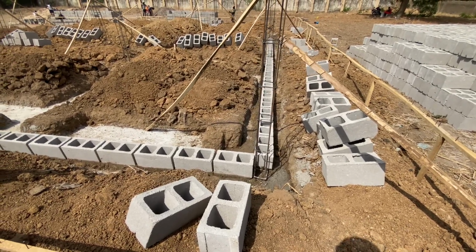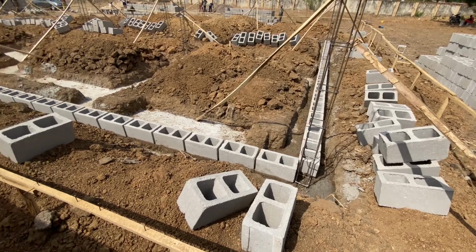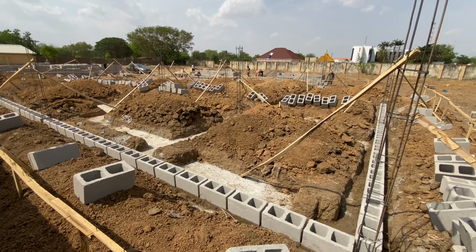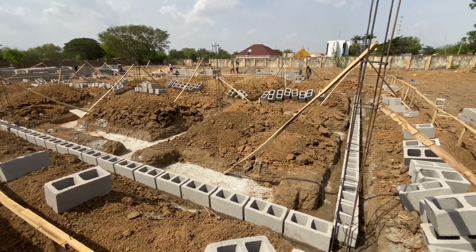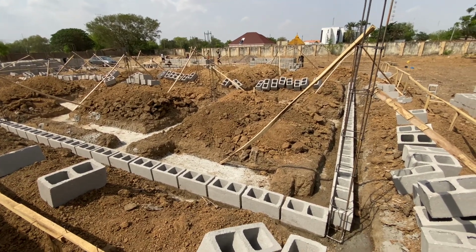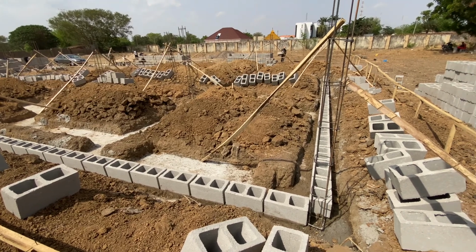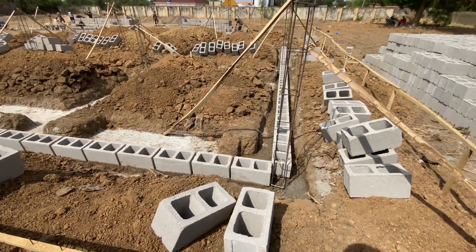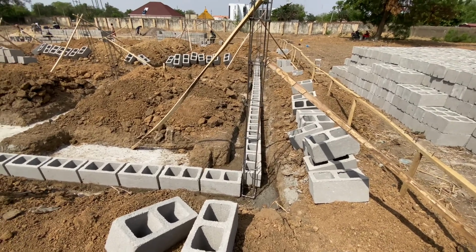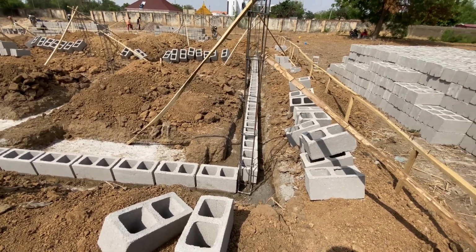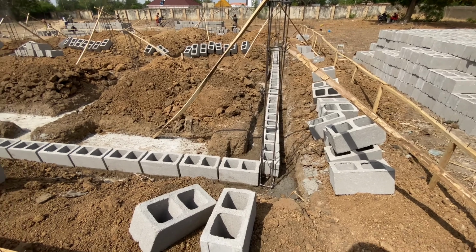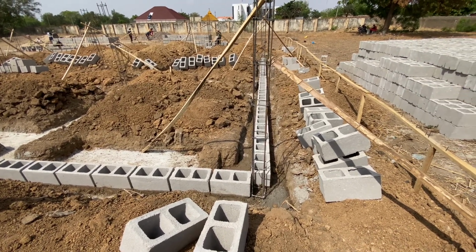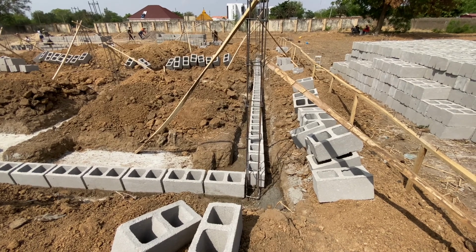So after digging, we had to do our casting for the foundation, and the type of foundation we have here is the strip footing and pad footing. The strip footing, or strip foundation, is basically a running foundation, which means it's not isolated. The length is greater than the width. So we had the strip footing, and we had to cast a thickness of 150 millimeters for the footing of the foundation of the building.